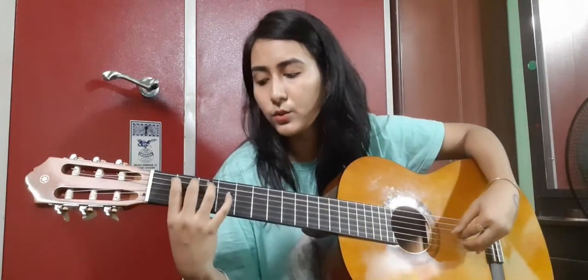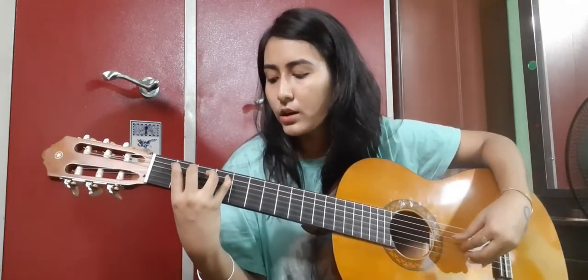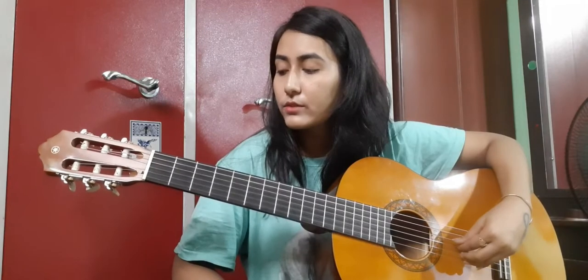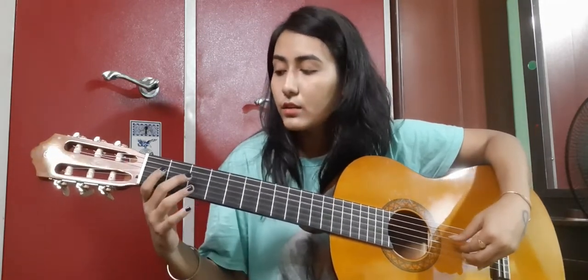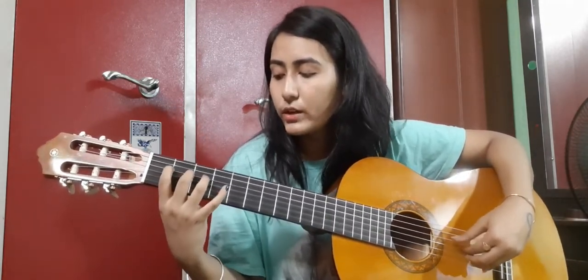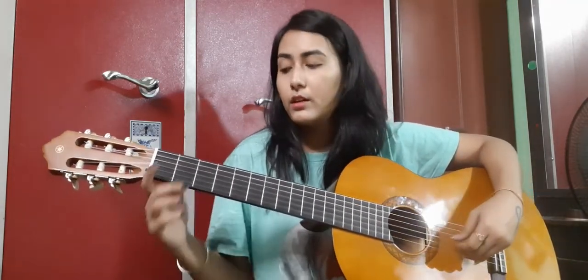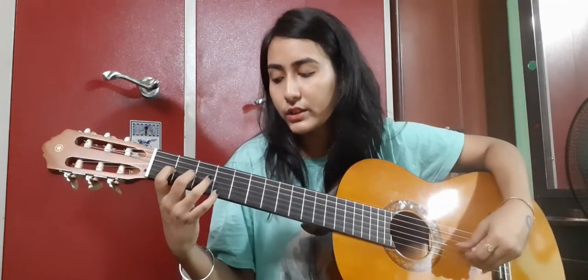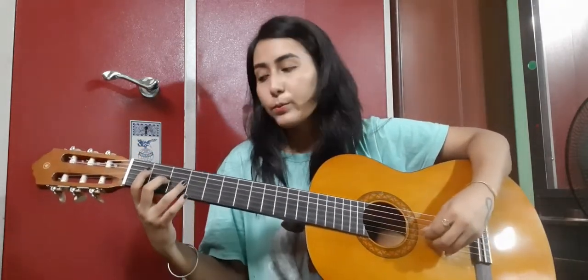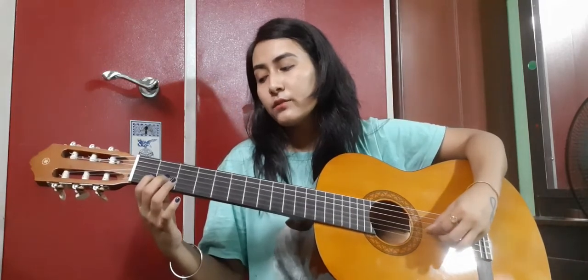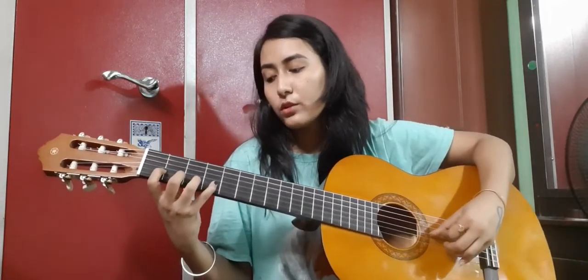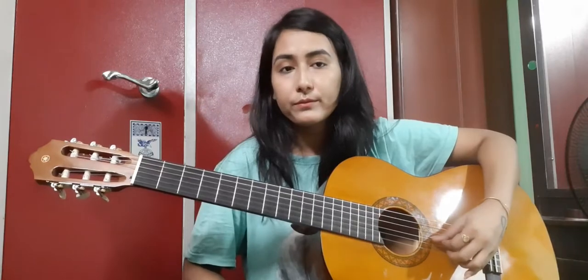Then on the 5th string, fret 1, fret 2, fret 3, fret 4, then open string 4, then fret 1, fret 2, fret 3, fret 4, then 3rd string open, then fret 1, fret 2, fret 3, then 2nd string open, then fret 1, fret 2, fret 3, fret 4, then 1st string open. So we have reached E. So that was the chromatic scale.